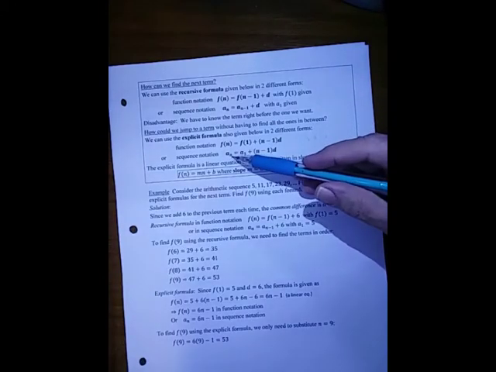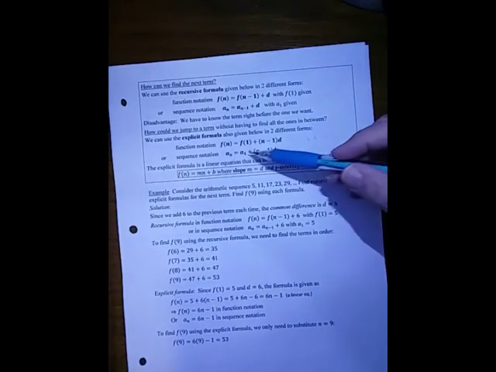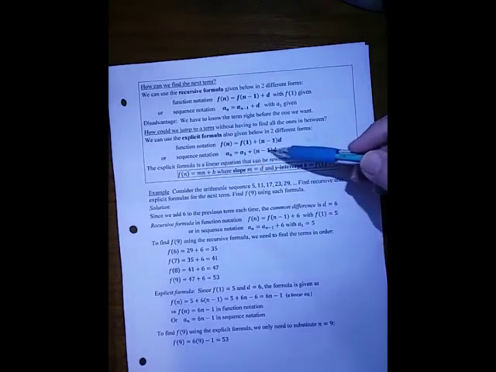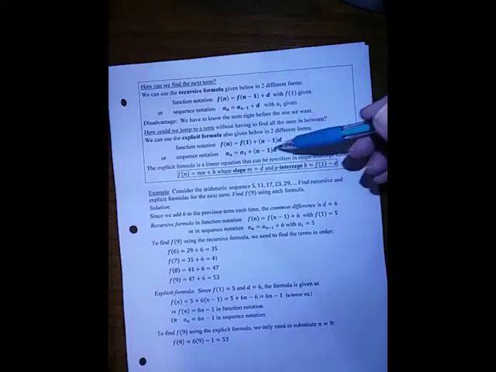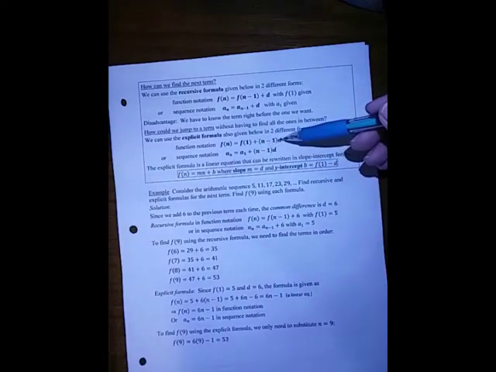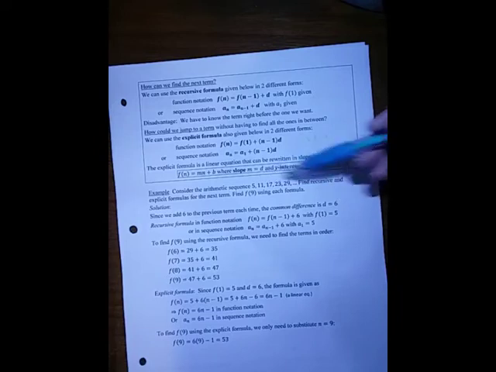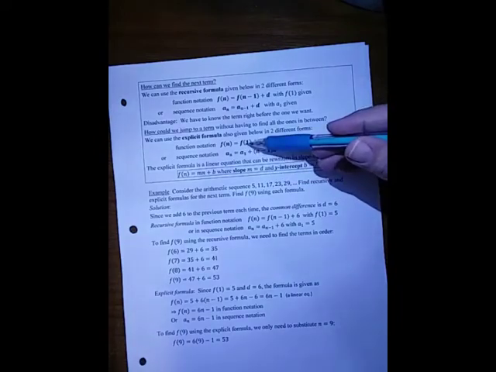In sequence notation, again, it means the nth term is, we start at the first term and add d n minus 1 times. If we were to rewrite this and move everything around, we would have d is the slope, and then the y-intercept is f1 minus d.